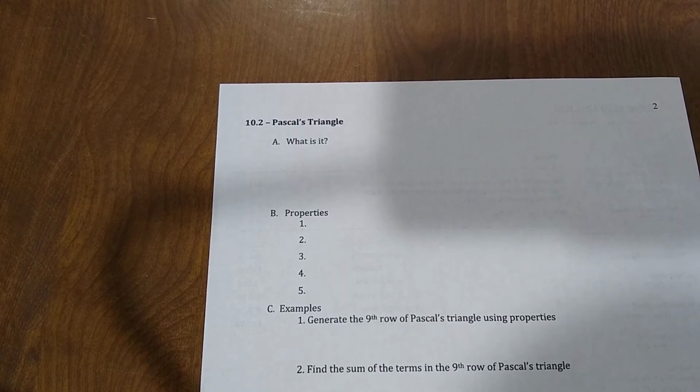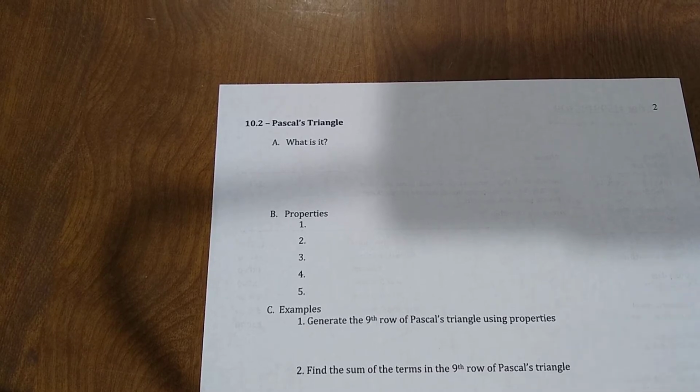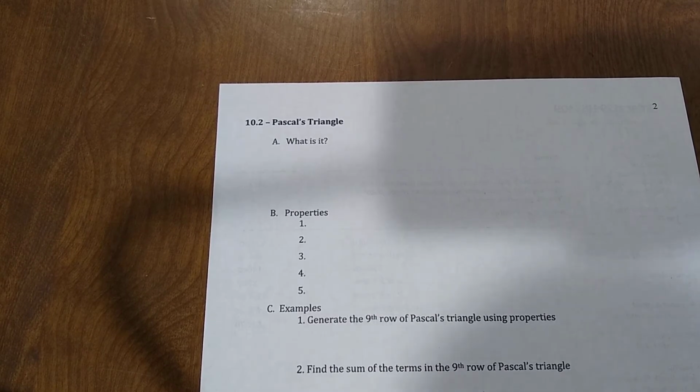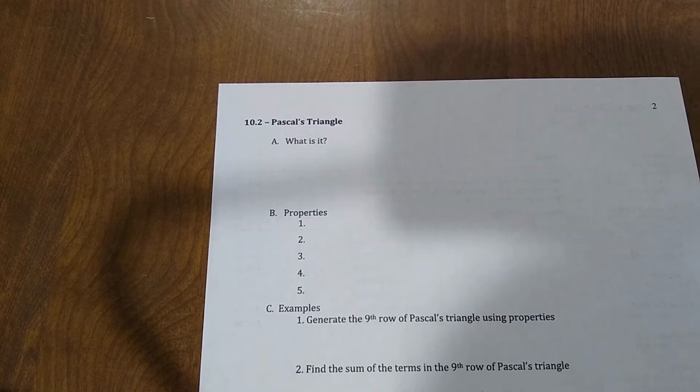But he was way behind other mathematicians who discovered it. So he took the findings of others and developed it. I think because he developed it and put it in a way that we can all understand and access is probably why he got so much of the credit. But anyway, Pascal's triangle. What is it?